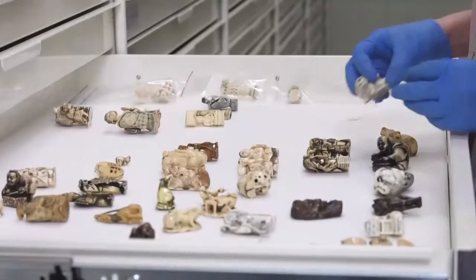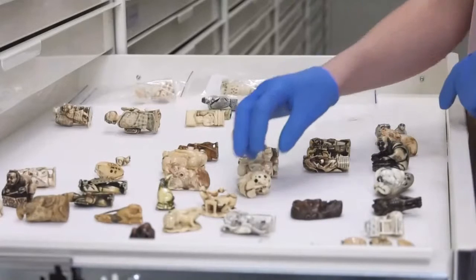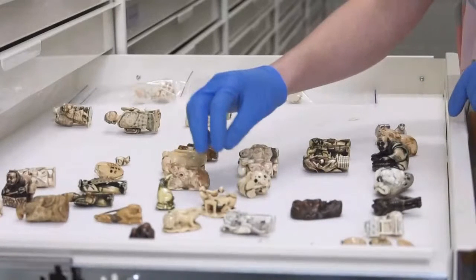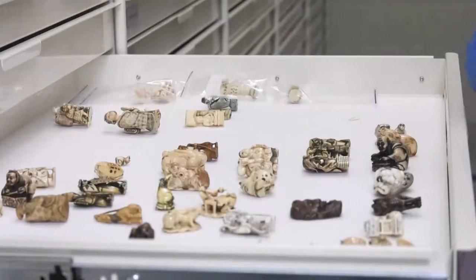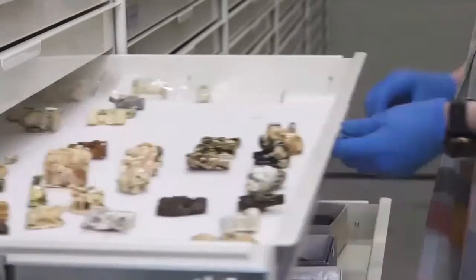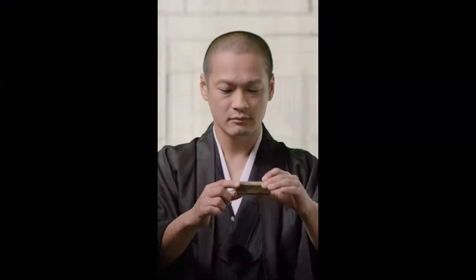So I made this replica of a netsuke. Netsukes are Japanese objects made of ivory or wood. They are carved and really detailed. Back in the days in Japan, they used to wear kimonos, and the kimonos didn't have any pockets.